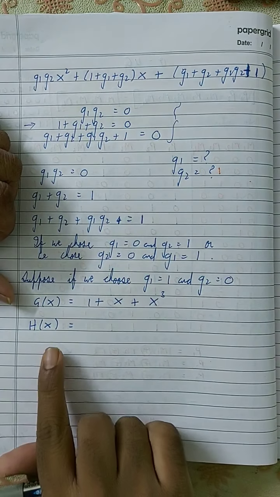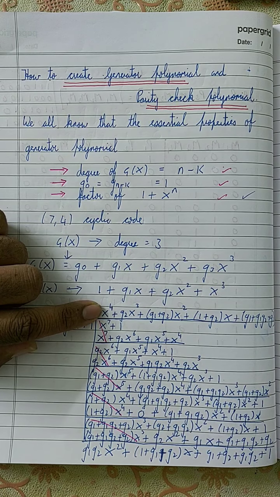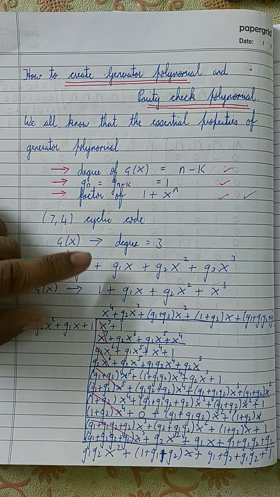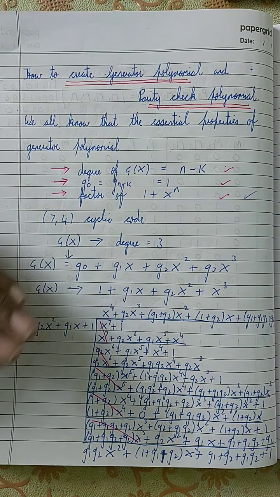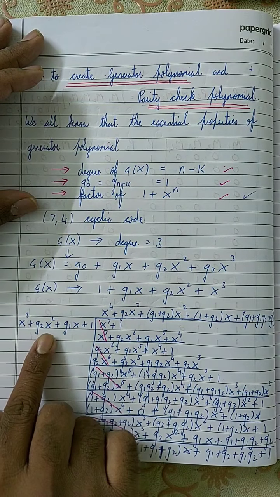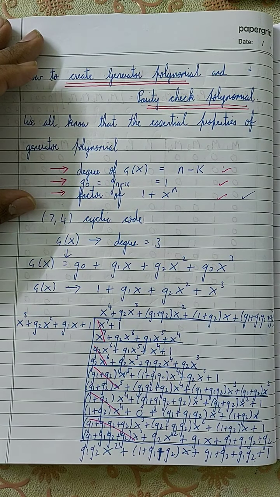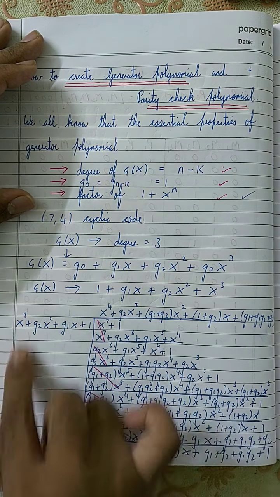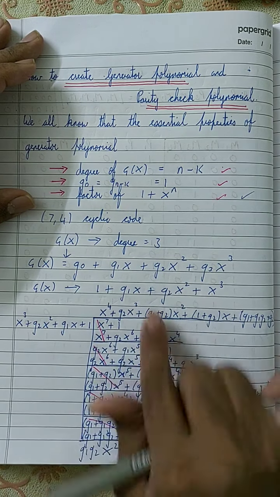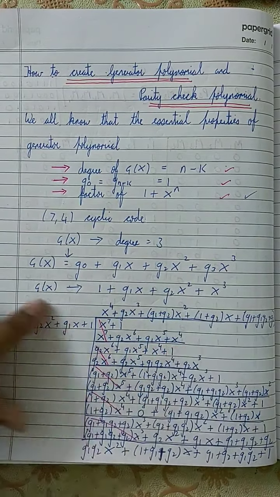And how to write h of x is, all you need to do is simply look at the quotient, because h of x is also a factor of x raised to n plus 1. So in this entire process, other than g of x, the other polynomial which is a factor of x raised to n plus 1 is the quotient. We can't touch the remainder. The remainder is 0. So the only polynomial other than this which is also a factor of x raised to n plus 1 is the quotient. Therefore, this is your h of x.